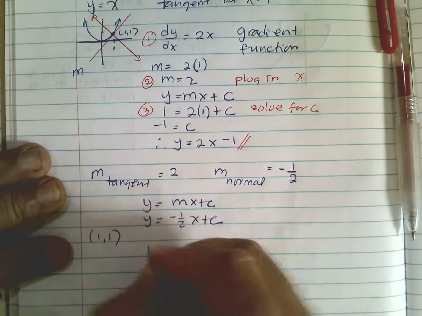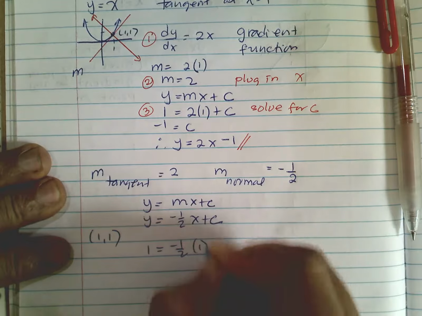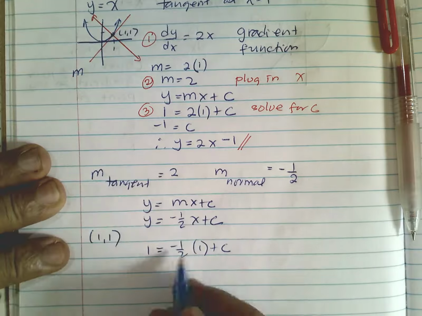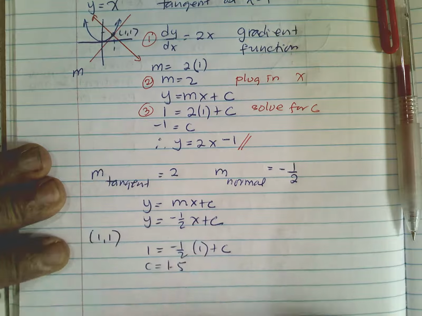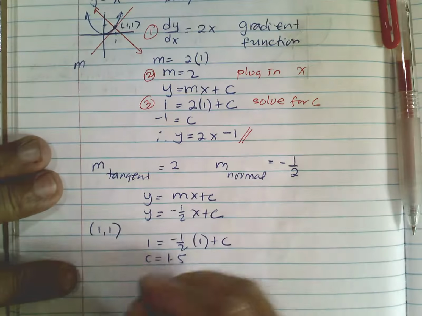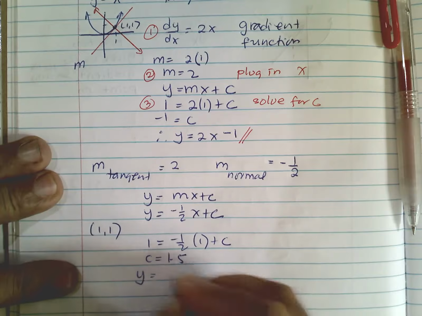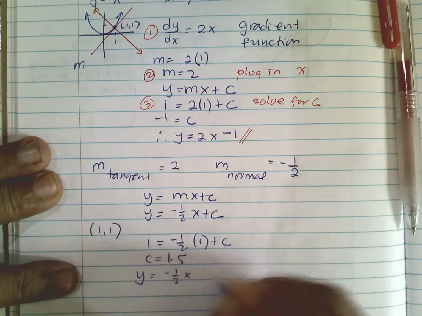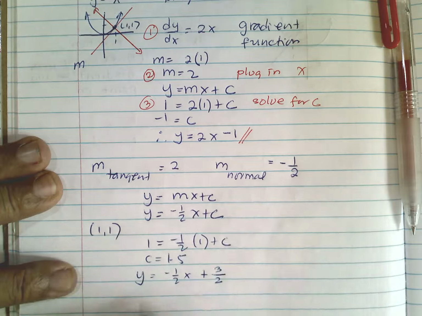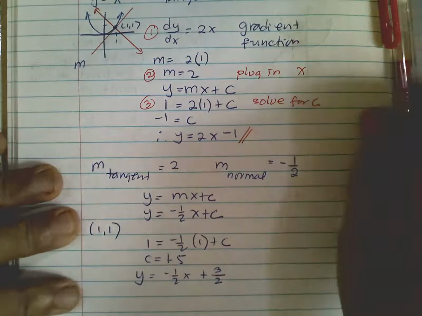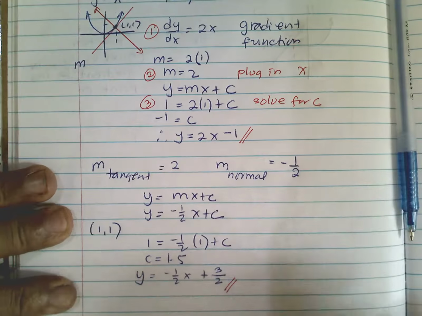So therefore 1 is equal to negative half times 1 plus c, which gives you c is equal to 1.5. Or your equation now is y is equal to negative 1/2 x plus, instead of writing 1.5, I'll just put 3 over 2 to make it consistent. So that is now your final answer.